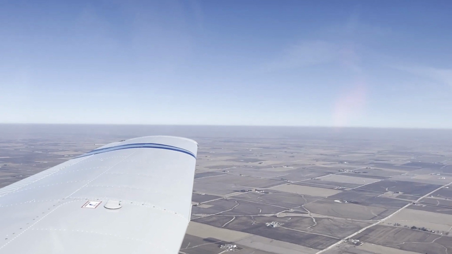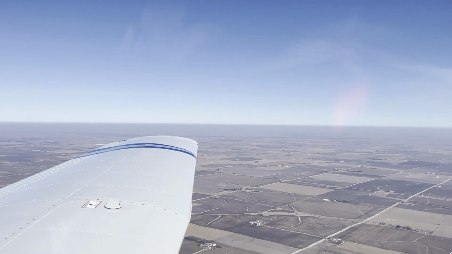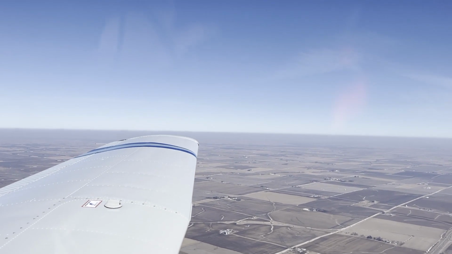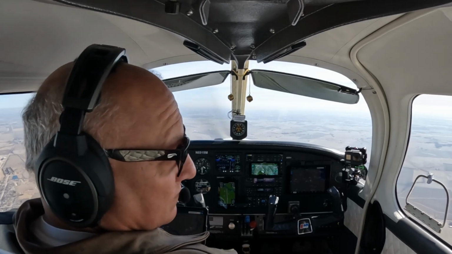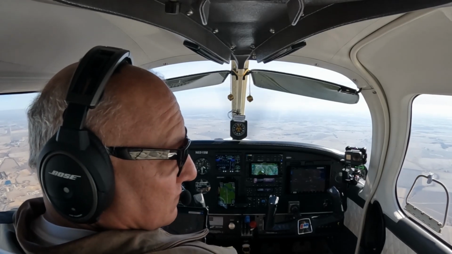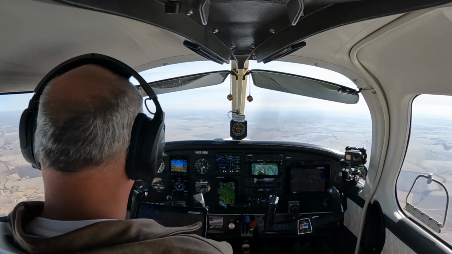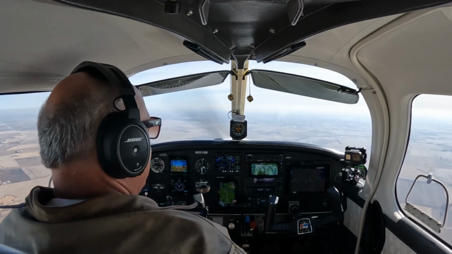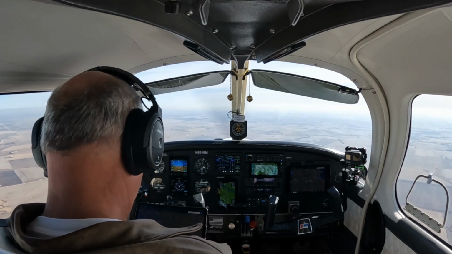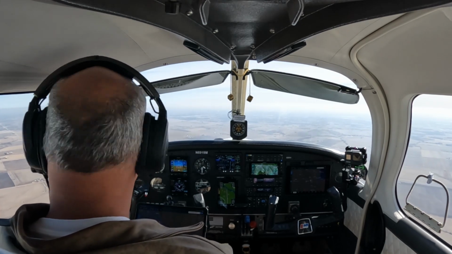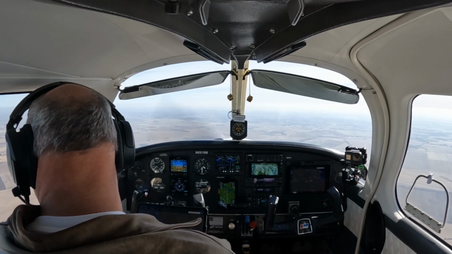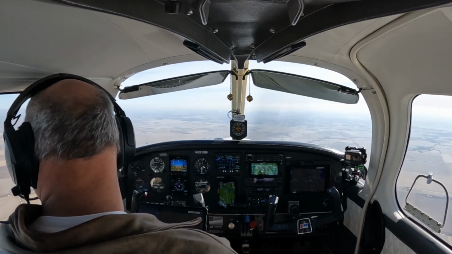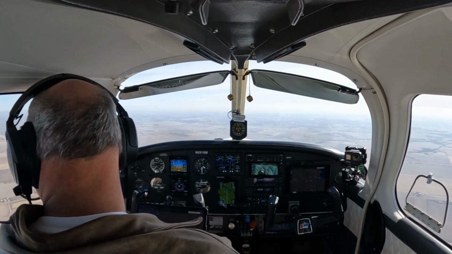Quad City approach, Dakota 69 Echo 19 Mike. Dakota 19 Mike, Quad City approach, squawk 4537. 4537. And Cessna 56 Papa, enter the right downwind runway 13. Right downwind for 13, 56 Papa.